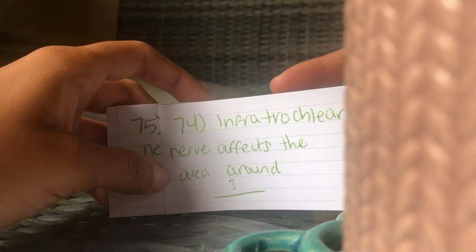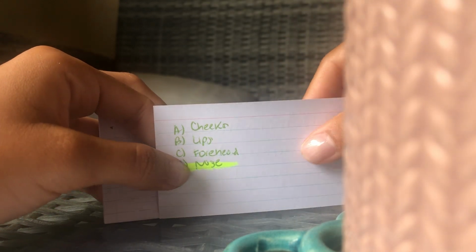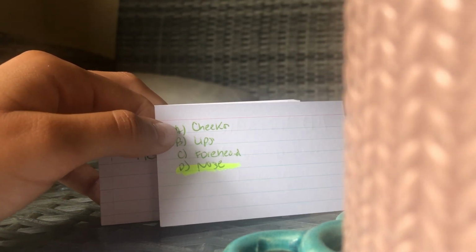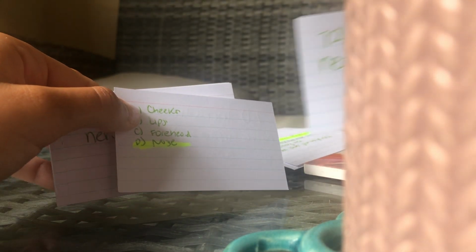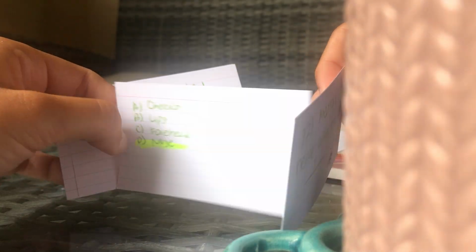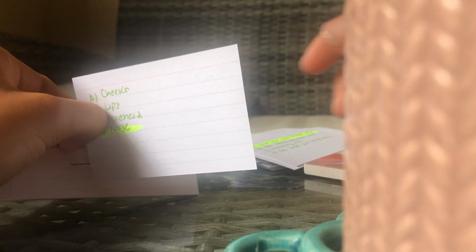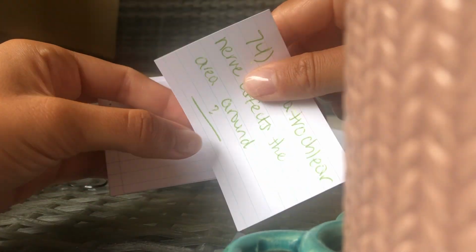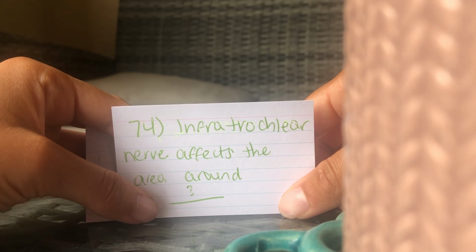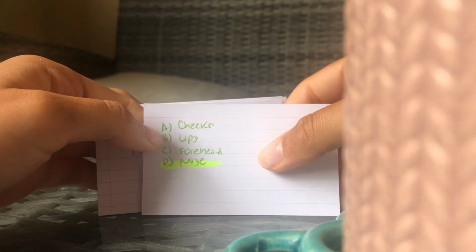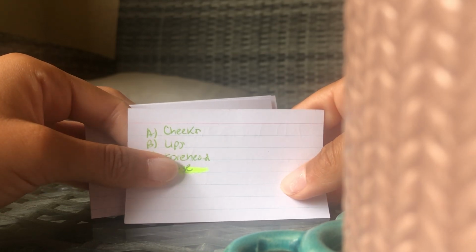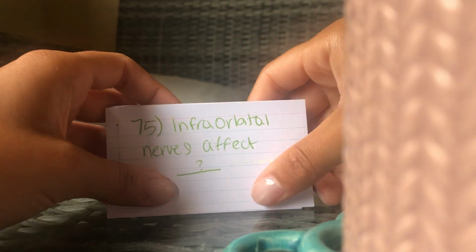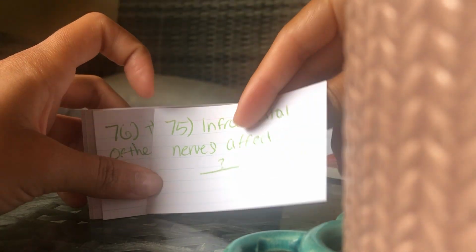Infratrochlear nerve affects the area around the nose. Oh. So, mental nerve. This one I think is wrong because it's not both of these that can affect the nose. I think this one is chin. Mental nerve affects the chin. I'm going to deem it as that. Hopefully I'm right. The infratrochlear nerve affects the area around the nose. I guess. It sounds almost wrong as well, but whatever. Infraorbital nerves affects the mouth.